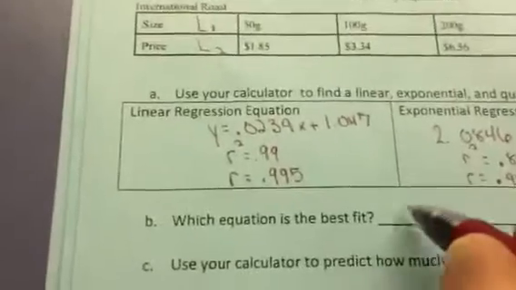So of the 3, I'm going to choose the linear. So which equation's the better fit? The linear.